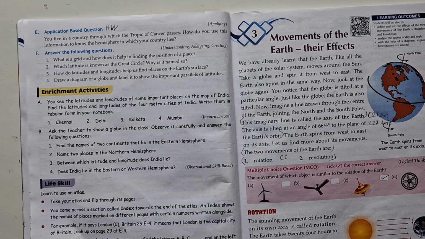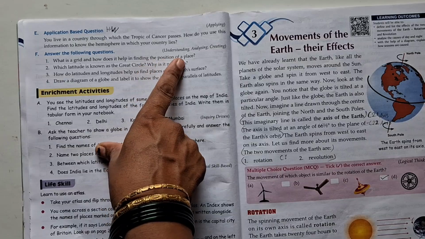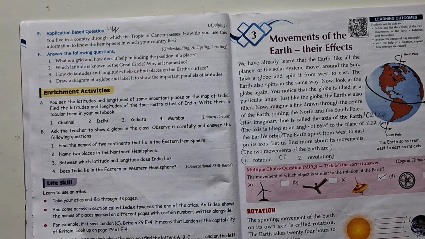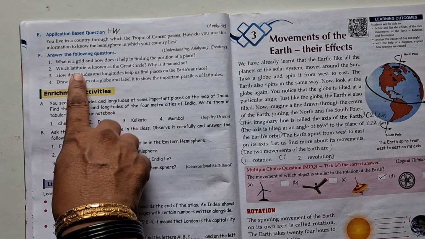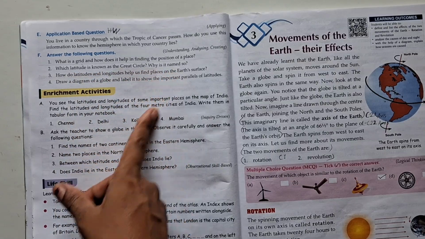Answer the following questions. First one, what is a grid and how does it help in finding the position of a place? This question's answer we write down. The parallels or lines of latitude and meridians or lines of longitude form a network on the globe. This network is called a grid. The point where each latitude and longitude meet helps us to locate a place. Okay. Then second one, which latitude is known as the Great Circle? Why is it named so?